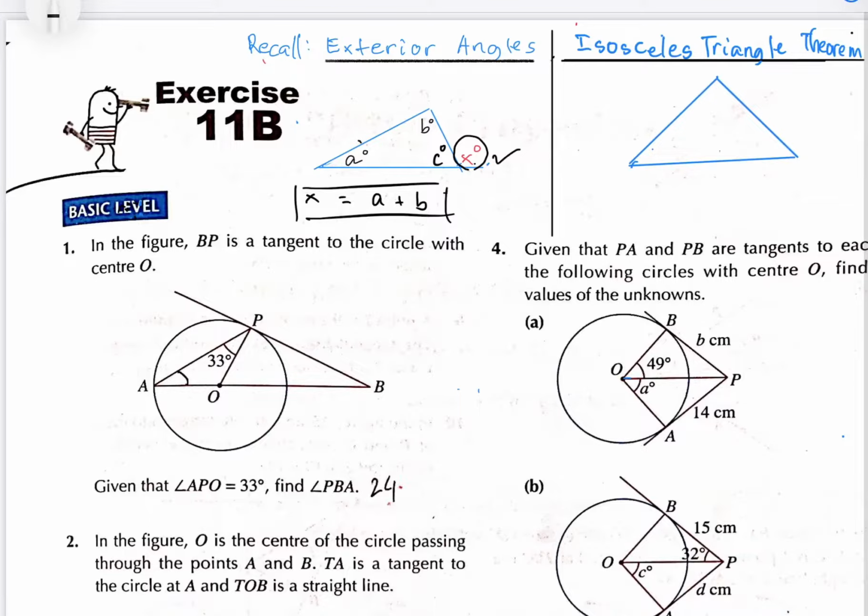Isosceles triangle theorem. Isosceles in the sense that two sides are given to be equal. Say this measures a and this measures a. It says that if two sides are equal, the angles opposite to these two sides must also be equal. So if this measures b degrees, the other angle must have the same measure. Again, the isosceles triangle theorem says that if two sides are equal, then the angles opposite to these two sides must also be equal.